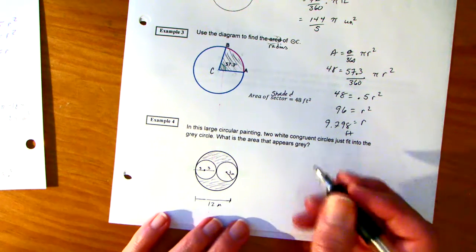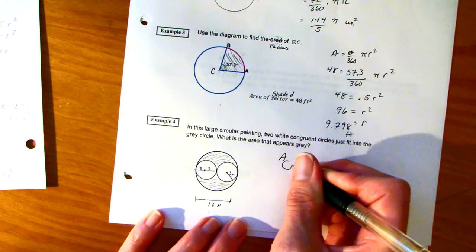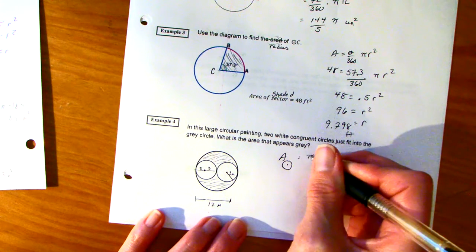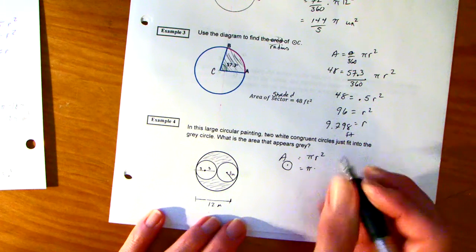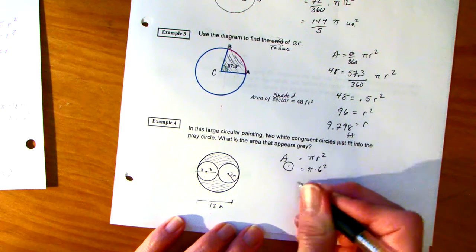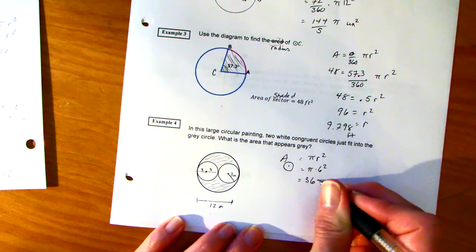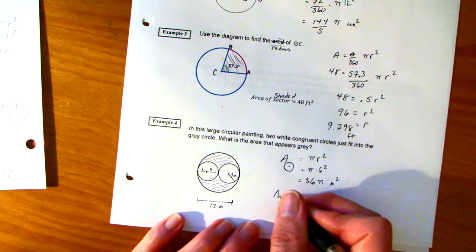Okay. Let's do the area of a large circle first. The area of a large circle is equal to pi r squared, which is equal to pi times, okay, now this whole length is 12. The radius will be 6. So it's going to be 36 pi meters squared.